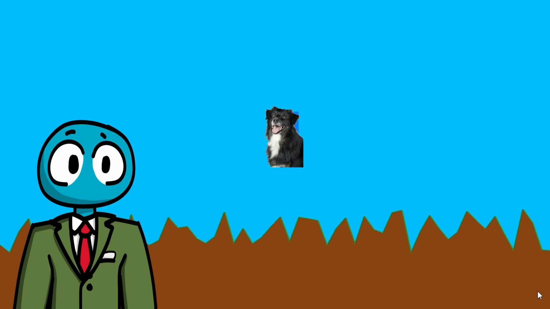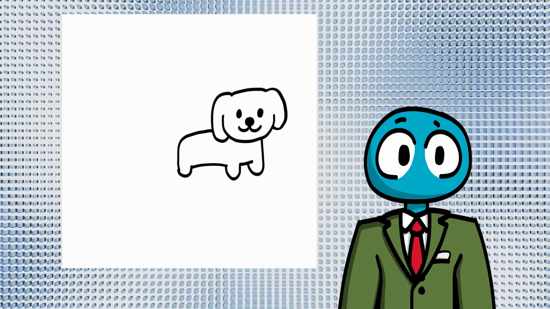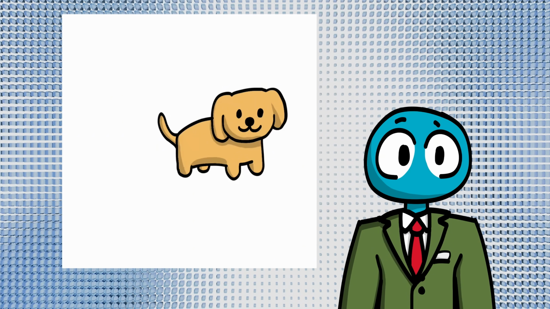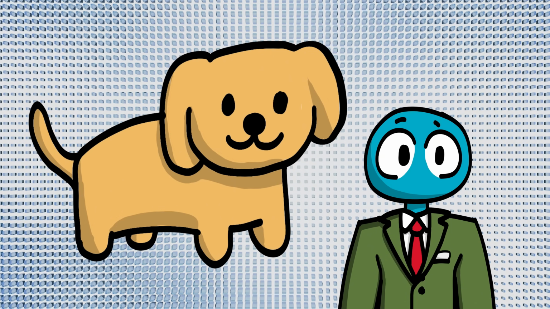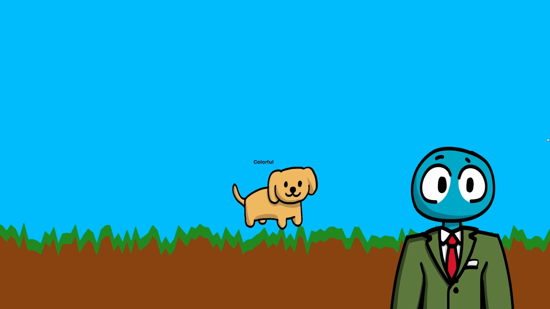So the first thing I changed was drawing a dog for the playable character. I mean, what is this shit? Look how beautiful this dog is. How could someone not love him? Anyway, this is what it looks like in the game.